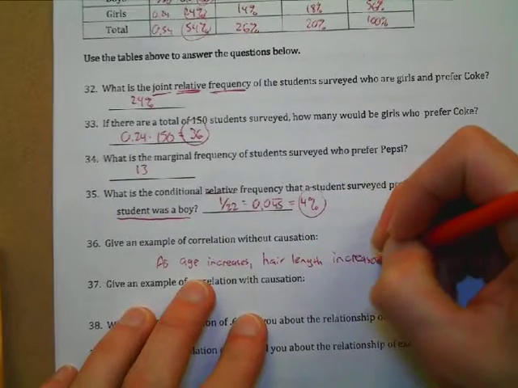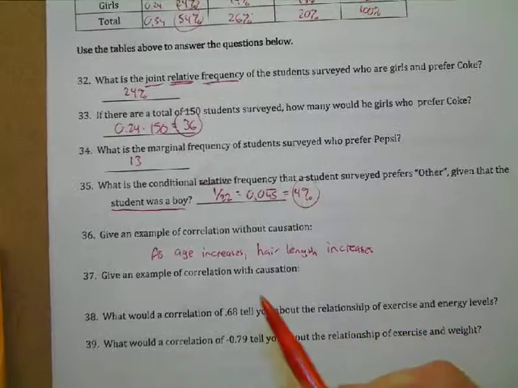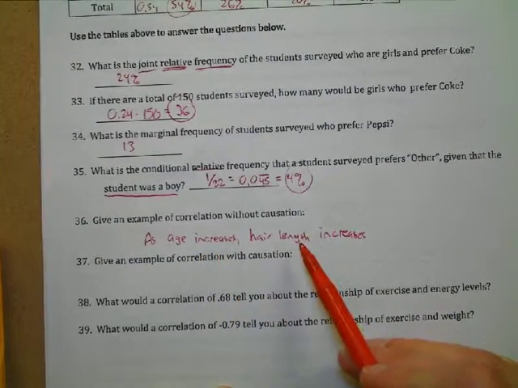Okay? It's not necessarily that your age influences how long your hair is, right? It doesn't have to be correlated there.